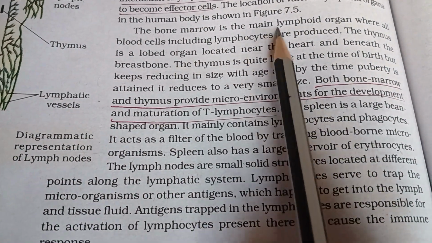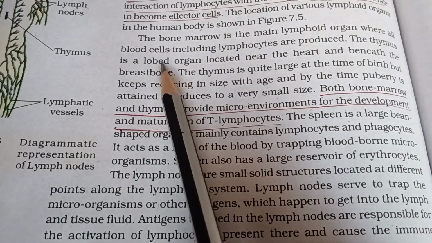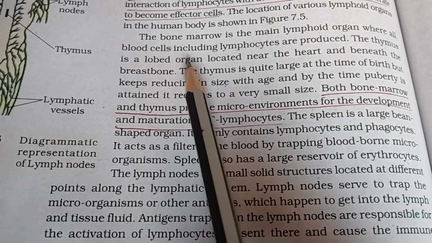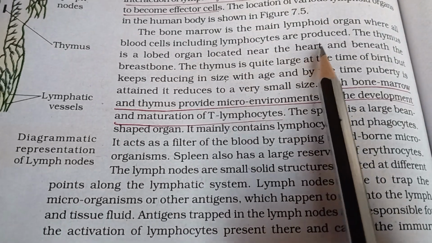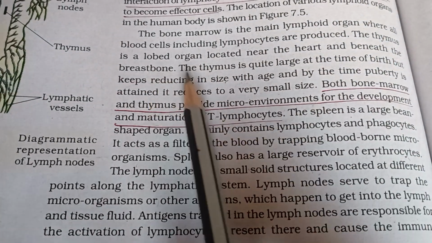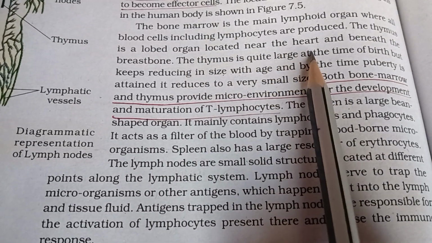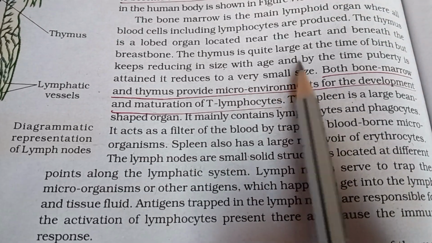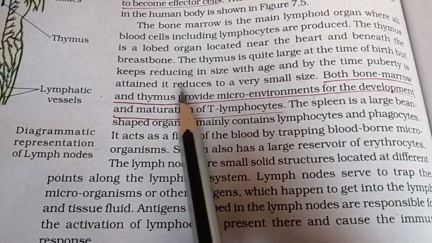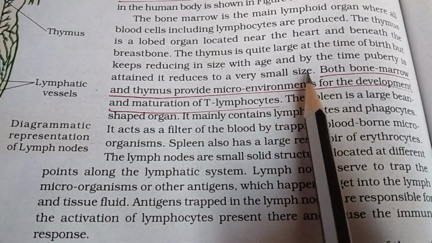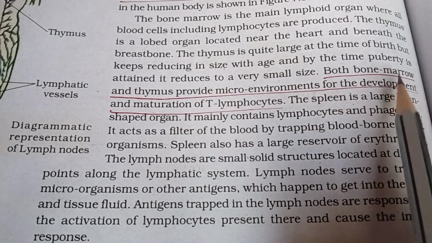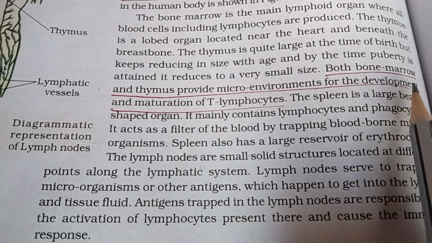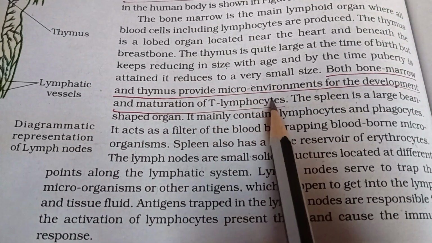The bone marrow is the main lymphoid organ where all the blood cells, including lymphocytes, are produced. The thymus is a lobed organ located near the heart and beneath the breastbone. The thymus is quite large at the time of birth but keeps reducing in size with age, and by the time puberty is attained, it reduces to a very small size. Both bone marrow and thymus provide microenvironments for the development and maturation of T lymphocytes.